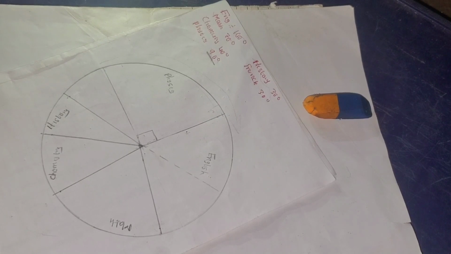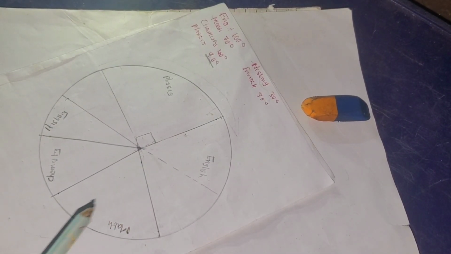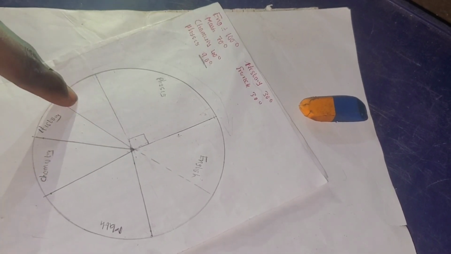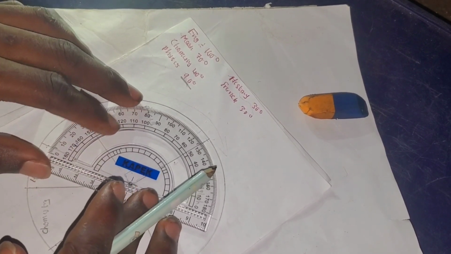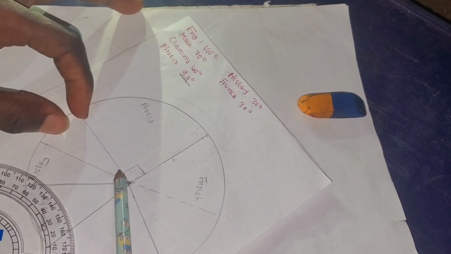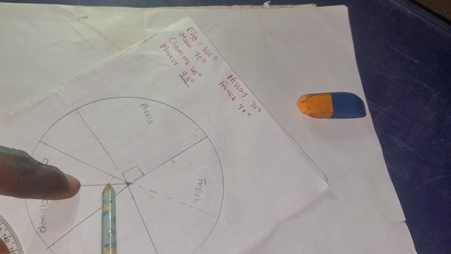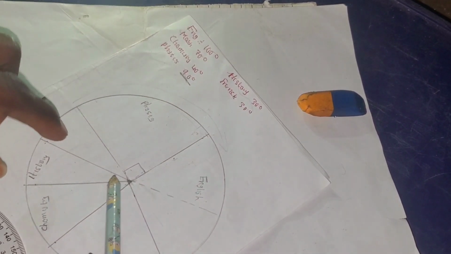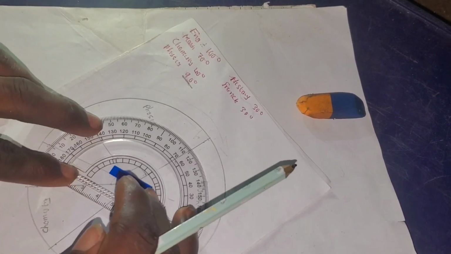Now, please, I want you to pay attention. The last is French. Don't forget, this one is for history, and this will be French. The last one will be French. Let us check. The angle between this place and this place is 30 degrees. That is for chemistry, that is for history. Now we have French. French is also 30 degrees. I'm very sure the angle from this point to this point is 30 degrees, but let us check so that we can confirm our answer.